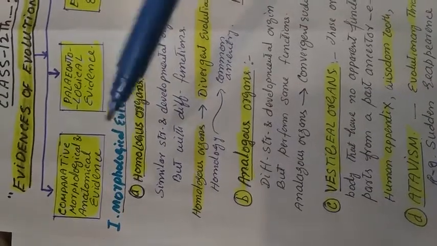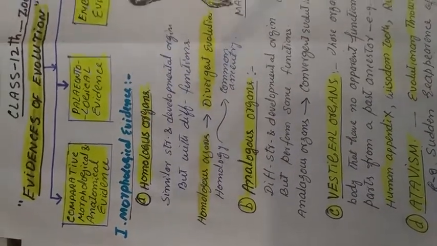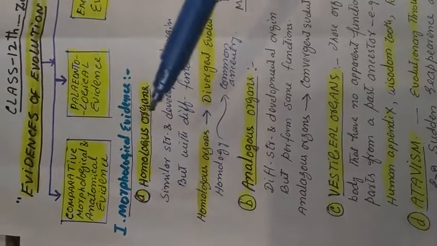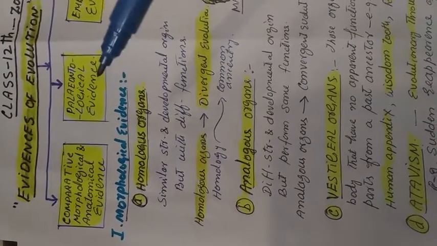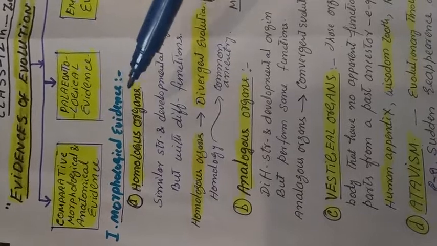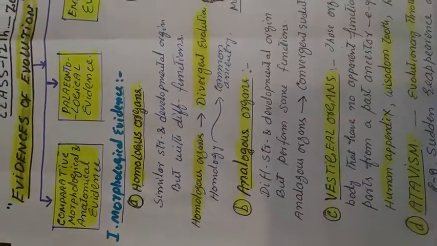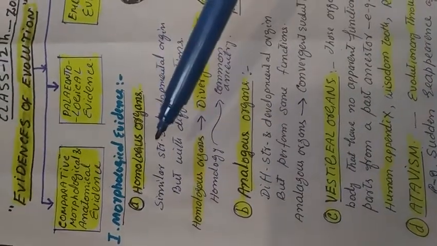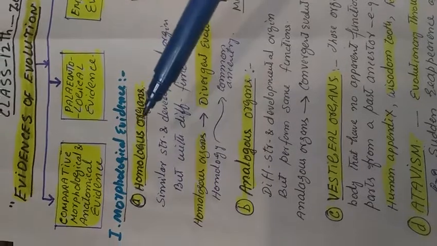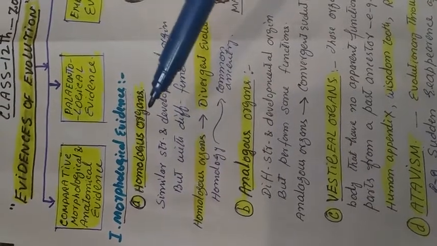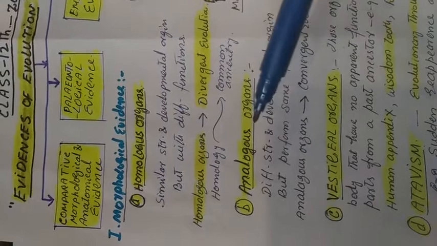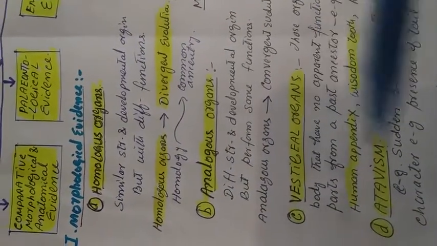The morphological or anatomical evidence in support of evolution can be further divided into different types, such as homologous organs, analogous organs, vestigial organs, and atavism.